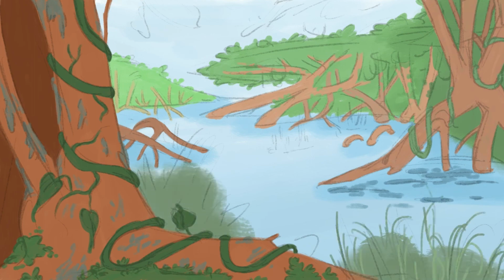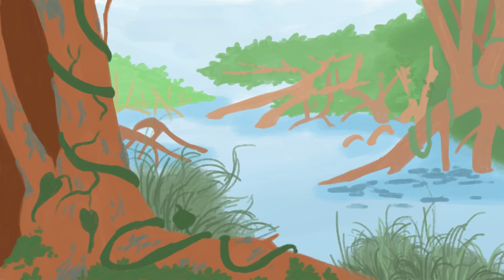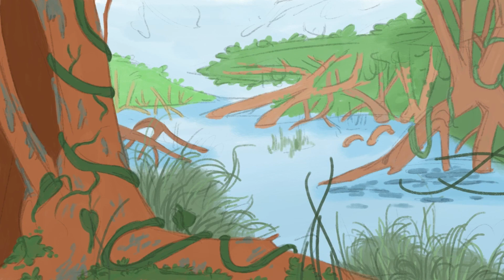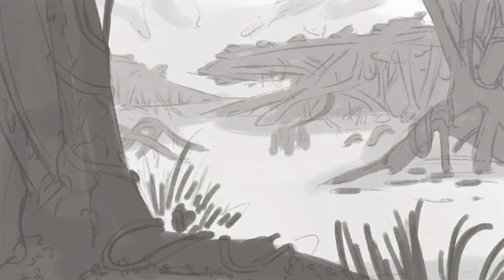But the style, I do like it. I think it's very painterly. It reminds me of the picture books that I used to read as a kid, which I think has the right tone that I'm looking for. Mixing that with something a little darker, essentially, is what I'm going for.